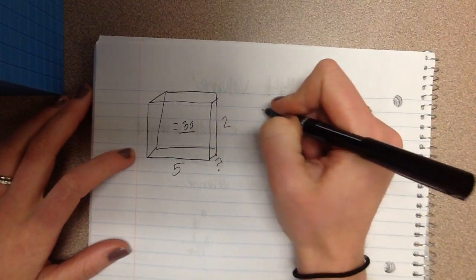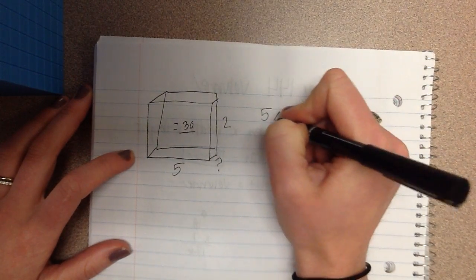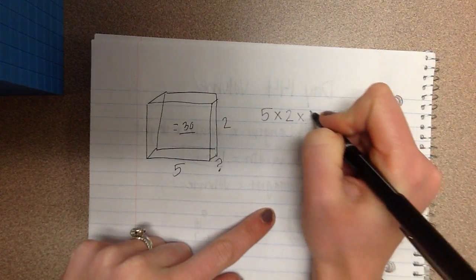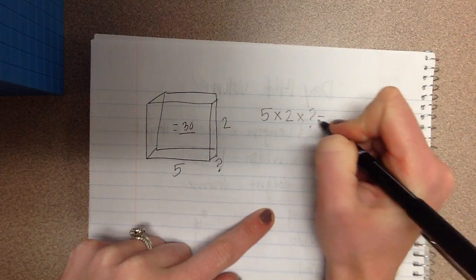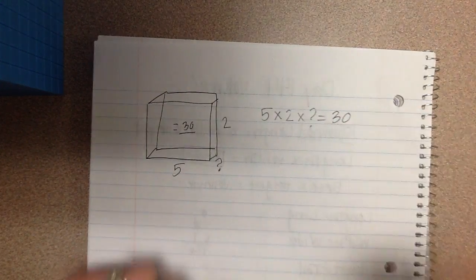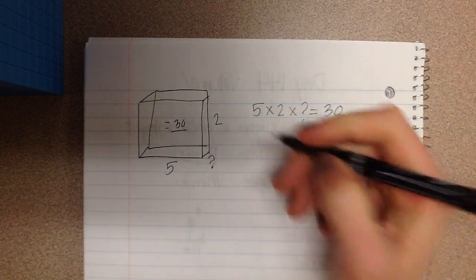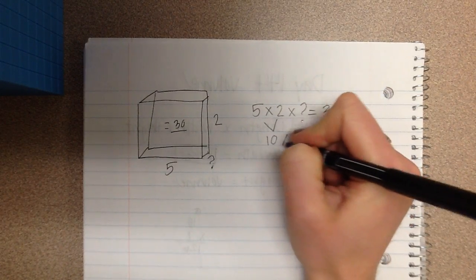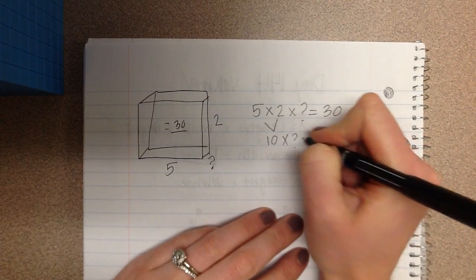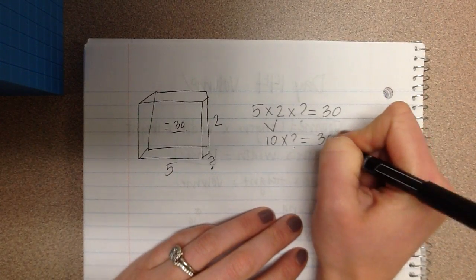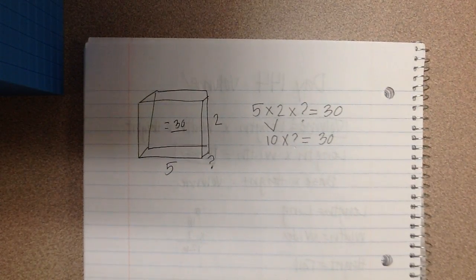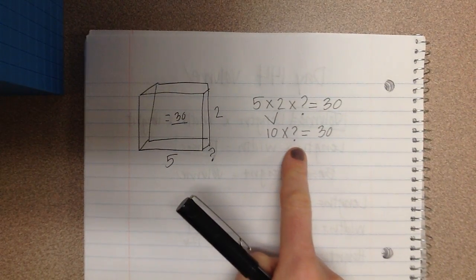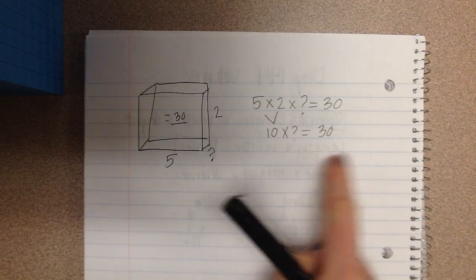So the equation looks like this. 5 times, we'll say 2 times what equals 30. Okay, so what we would do is we would say 5 times 2 equals 10. Bring down the question mark equals 30. And I would simply say 10 times what equals 30.